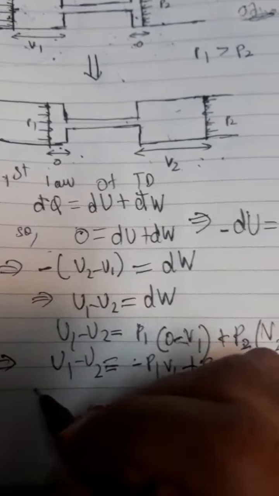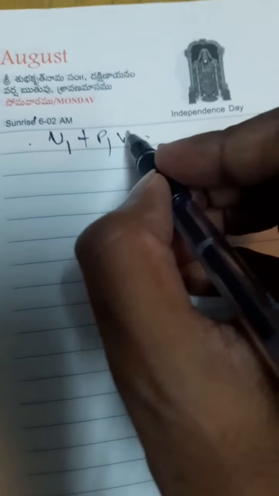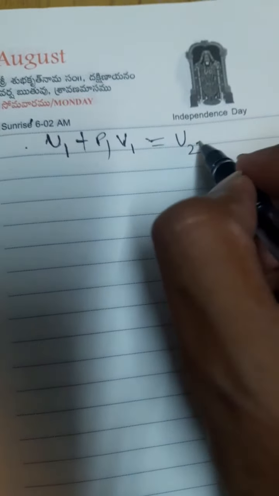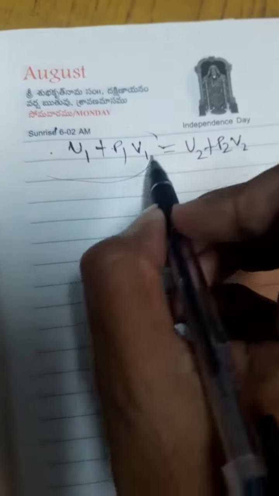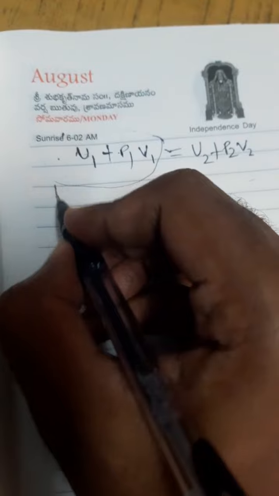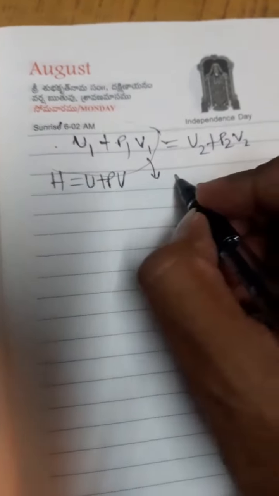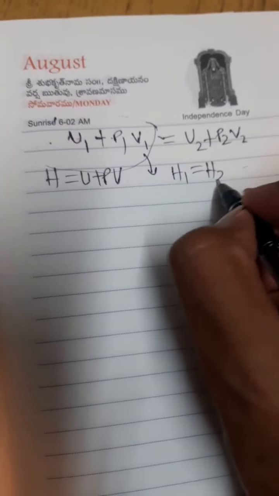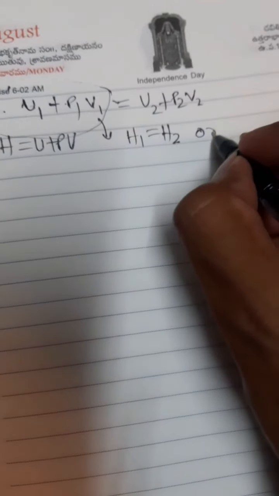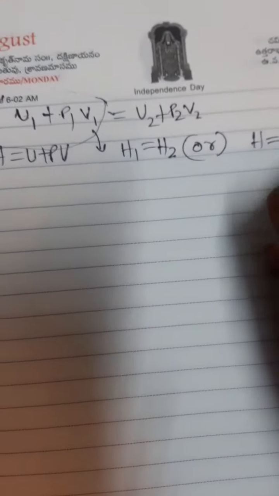Rearranging this term, we get U1 plus P1 V1 is equal to U2 plus P2 V2. Now carefully observe this term. We have already studied that enthalpy H is equal to U plus PV. So this automatically gives us H1 is equal to H2. In other words, enthalpy is going to remain constant.